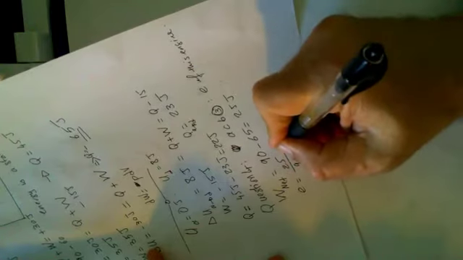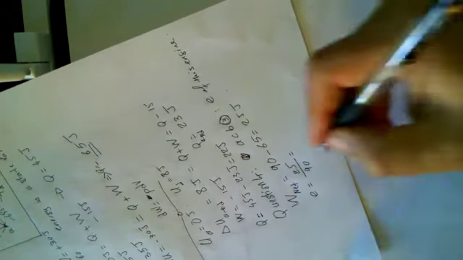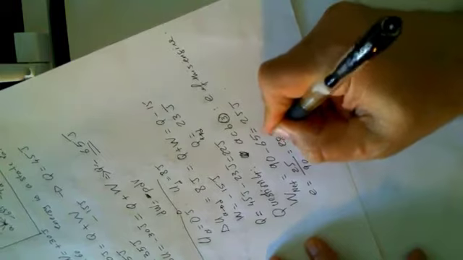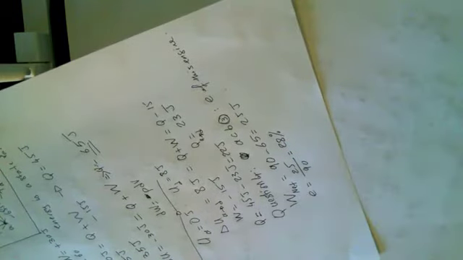So if I'm trying to find the efficiency of this engine, it's going to be 25 joules divided by 90 joules, and that should be more than 25%, actually. 25 divided by 90, so it's about 28%. Okay? So that's the answer to the question.